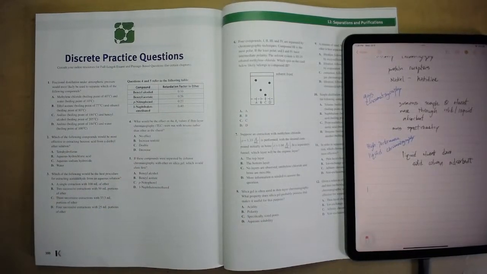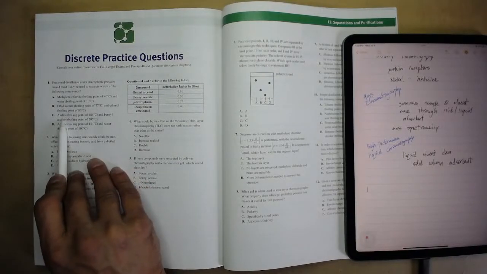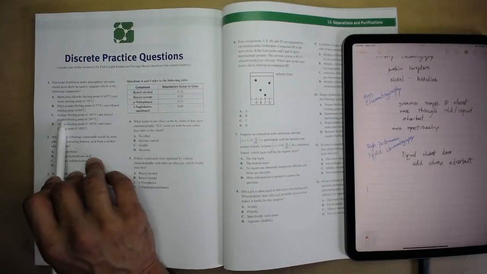It doesn't, right? Do amines make hydrogen bonds? Amines can form hydrogen bonds with water and alcohol.